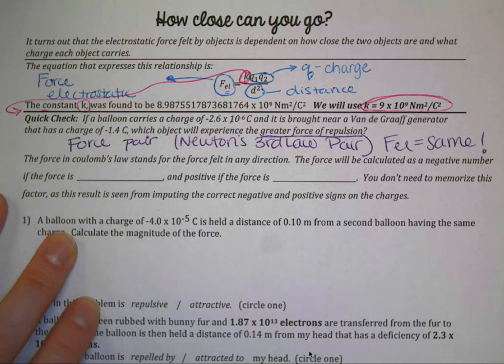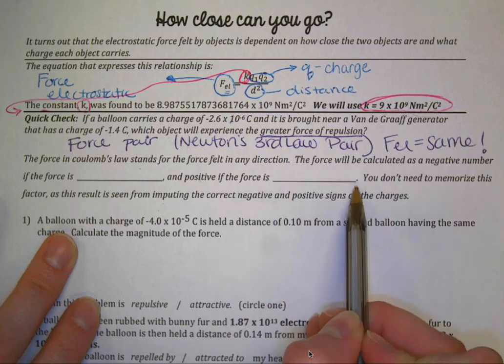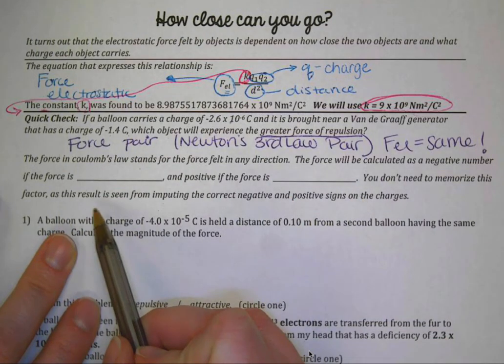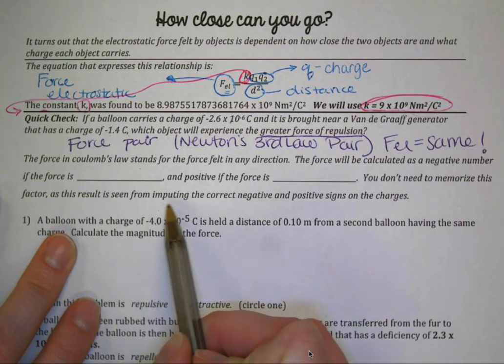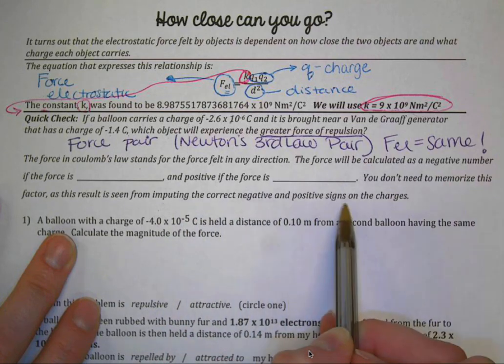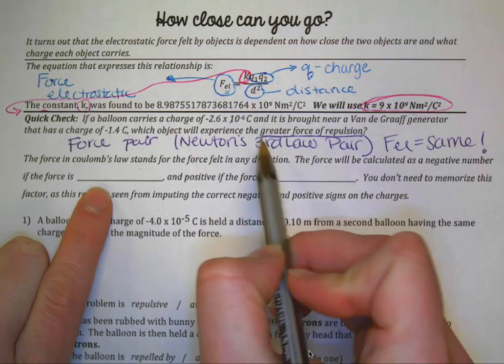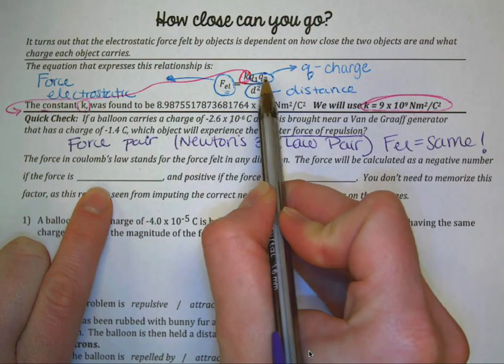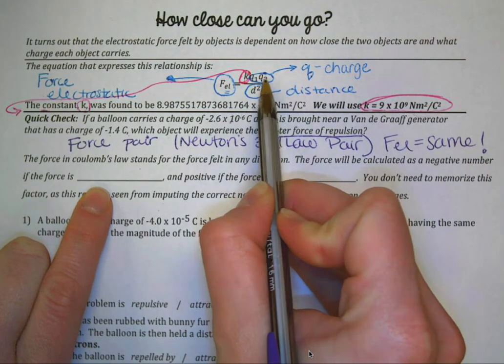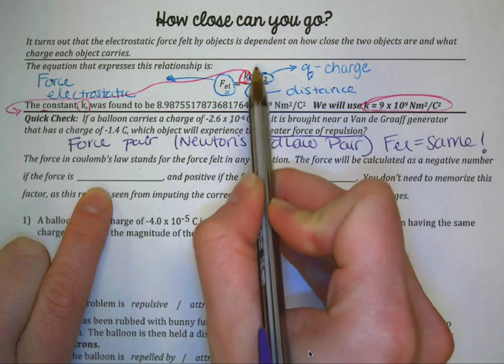All right, the next part. The force in Coulomb's law stands for the force felt in any direction. The force will be calculated as a negative number if the force is attraction, and positive if the force is repulsion. You don't need to memorize this as a fact; it is a result seen from inputting the correct negative and positive signs on the charges. So if I were to put two negative values in here, a negative times a negative will give me a positive value.